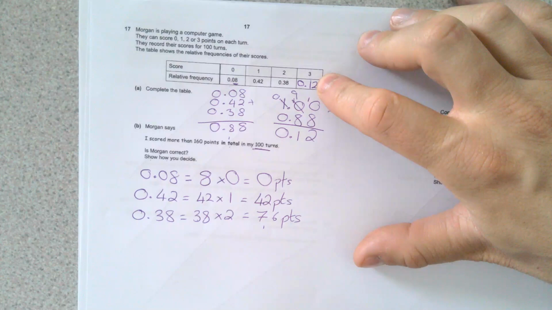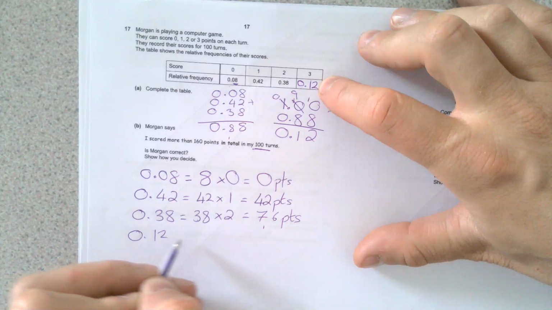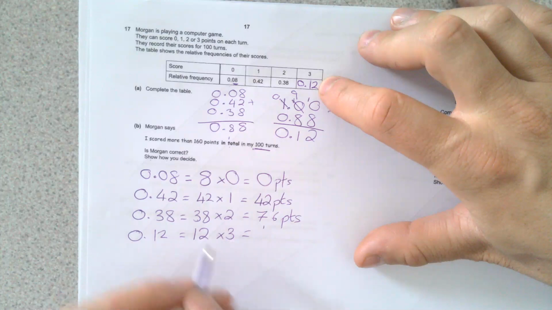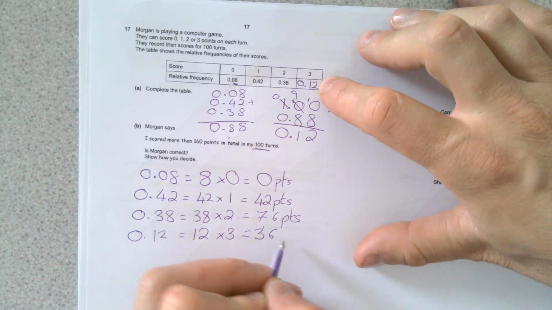And then you've rolled a 3, 0.12, which is 12 times you've seen a 3, so 3 multiplied by 2 is 6, 3 multiplied by 1 is 3, and then I've got 36 points.